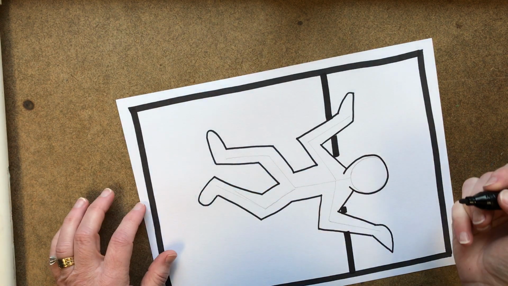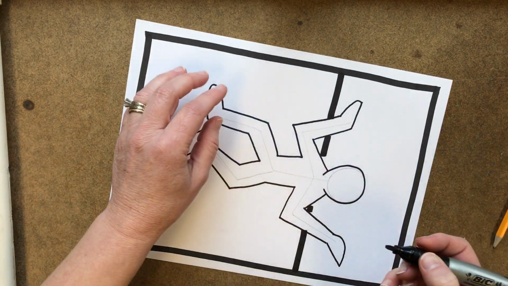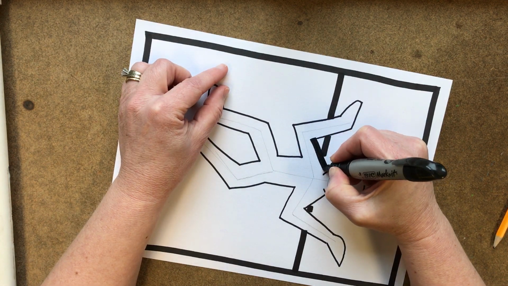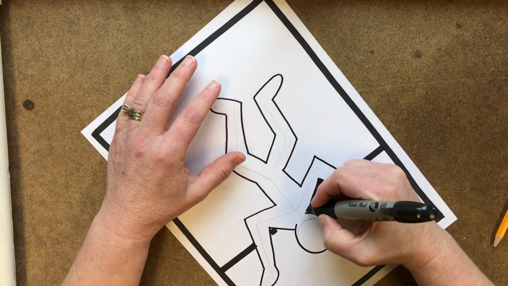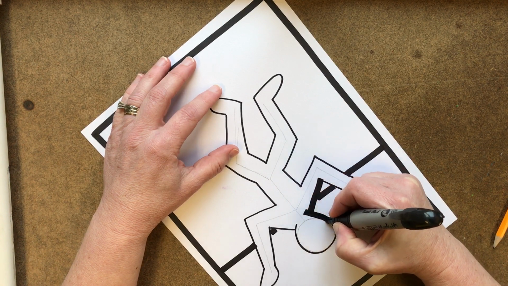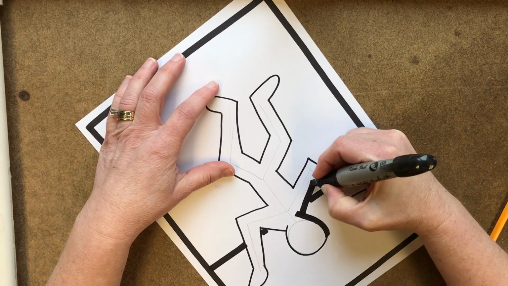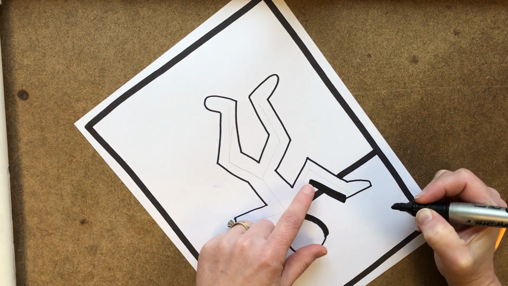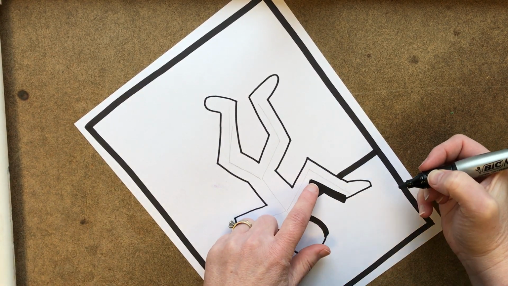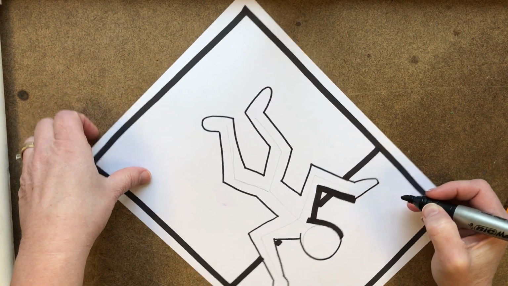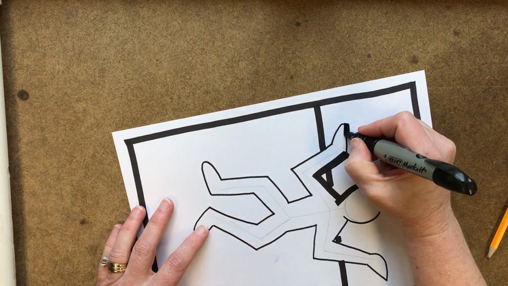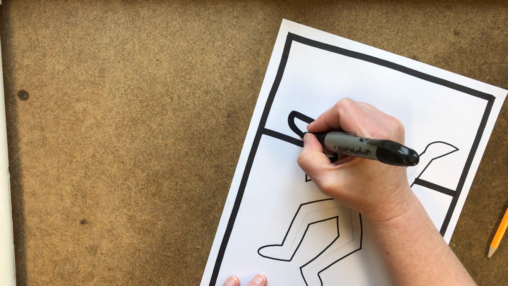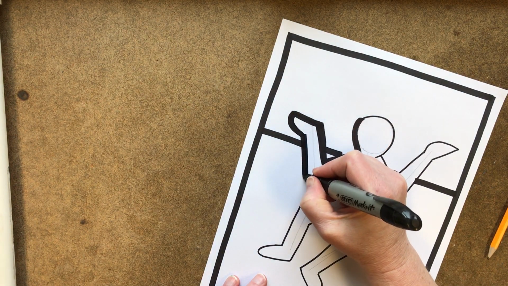But we're also going to outline our person too. So now that I've got that, I'm going to outline my person. I'm going to go over that small line with the big marker. See how this corner is a little weird? I'll fix that. Now I'm going to do this really quick. You may want to do this a little slower.